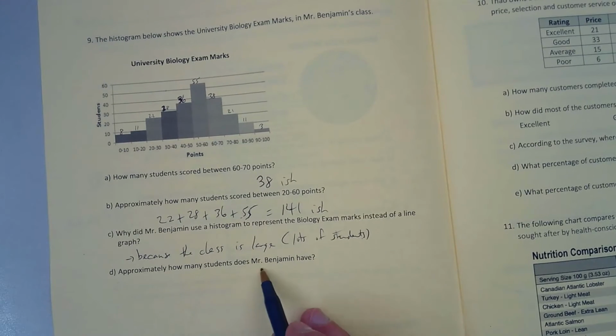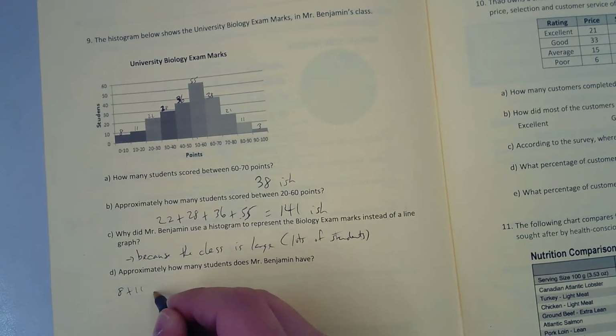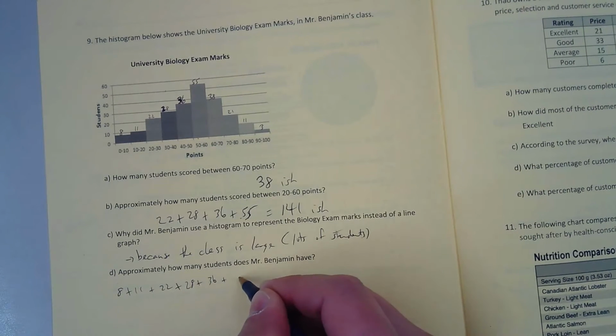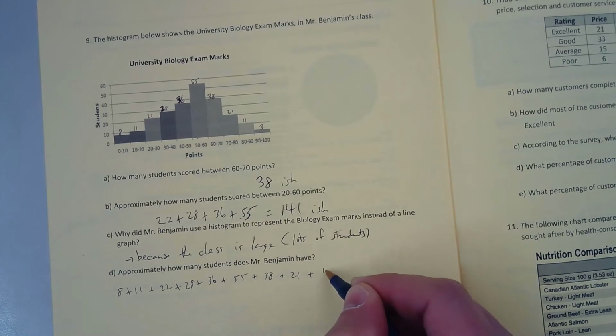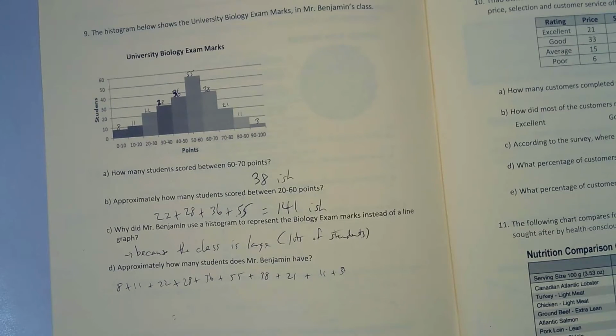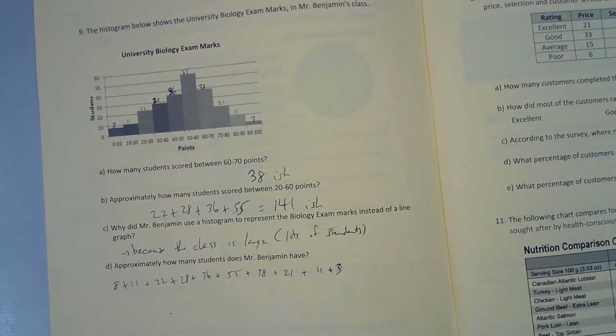D, approximately how many students does Mr. Benjamin have? You'd have to add up all of those, right? You'd have to go 8 plus 11 plus 22 plus 28 plus 36 plus 55 plus 38 plus 21 plus 11 plus 3. And if you like adding up numbers, then this is a fun activity for you.